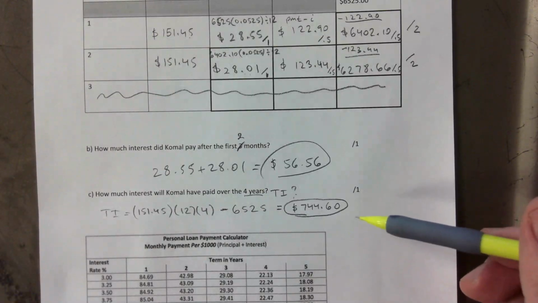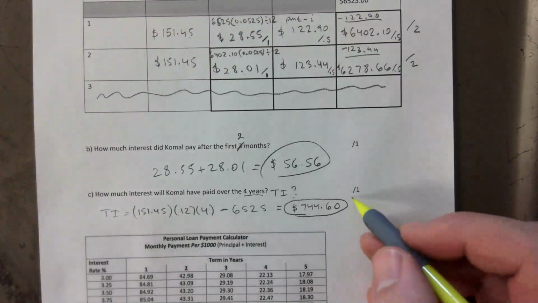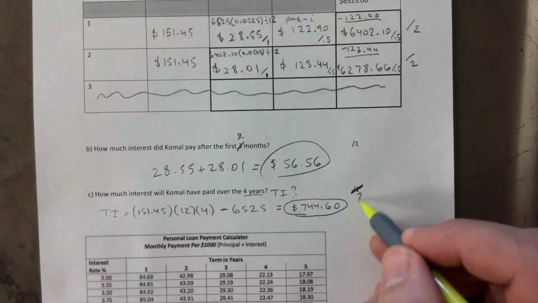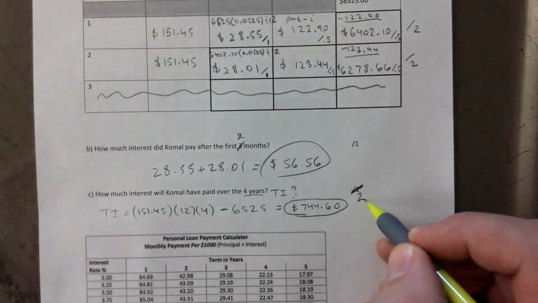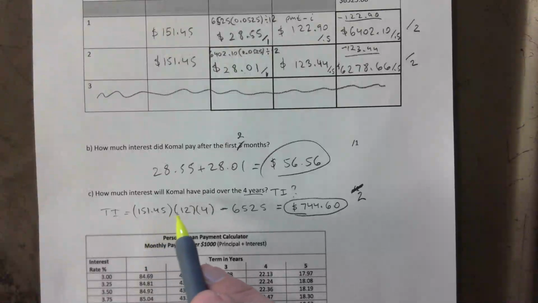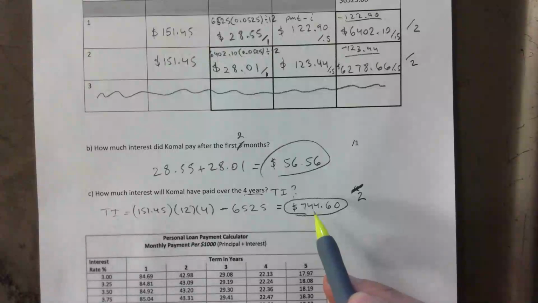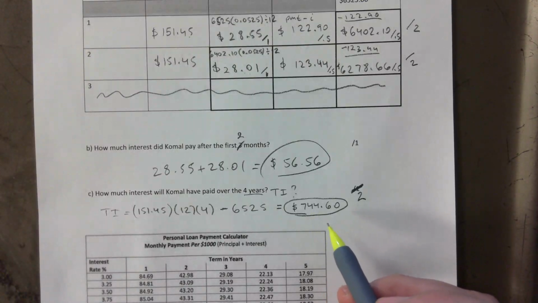Okay. So this one is not worth 1, it's worth 2. So you're like, what's going on here, right? The province has changed how they mark these from time to time, so I kind of go in line with what they do. So I give you 1 mark for this first step here, and another mark for subtracting the loan.